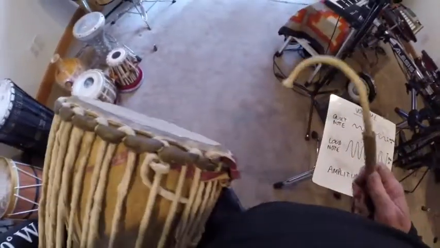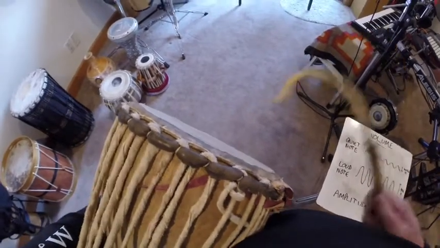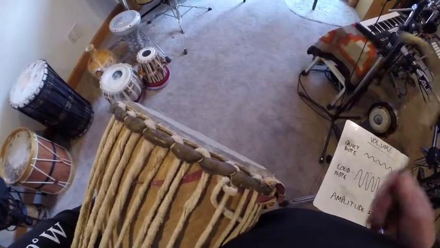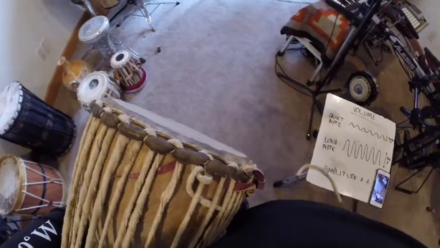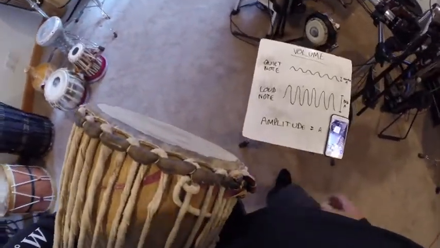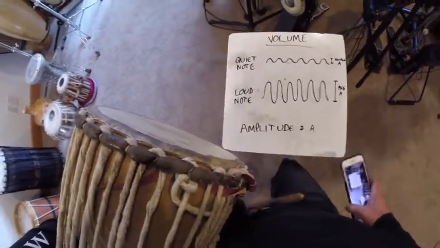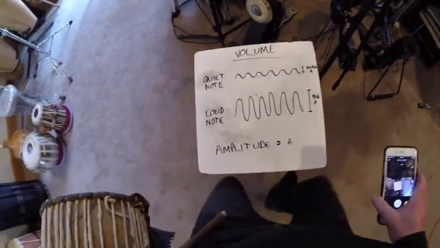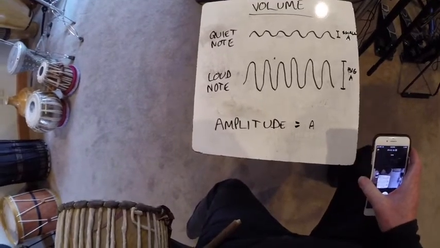Now listen to the difference between a quiet note and a loud note. So they have the same pitch, the same frequency, and the same wavelength. They're vibrating bigger or smaller though. And we call this the amplitude of the note, which is represented by the letter A for amplitude.